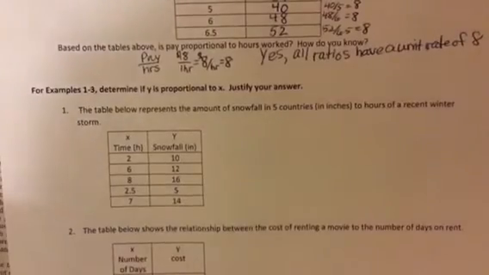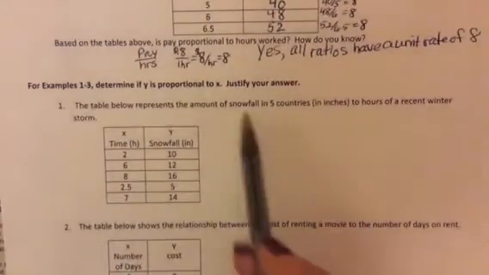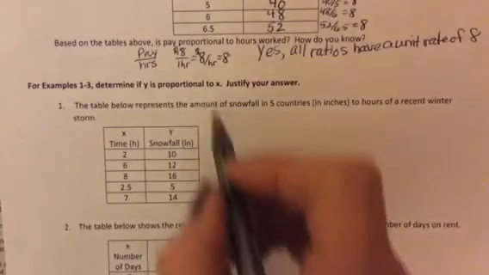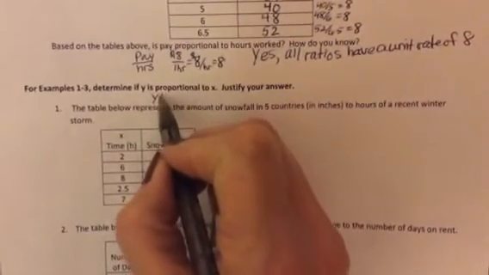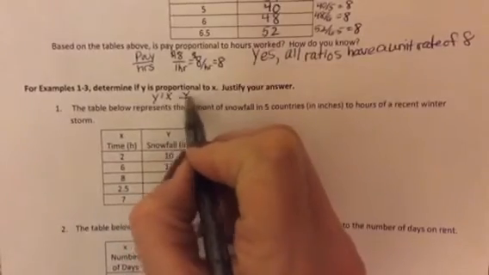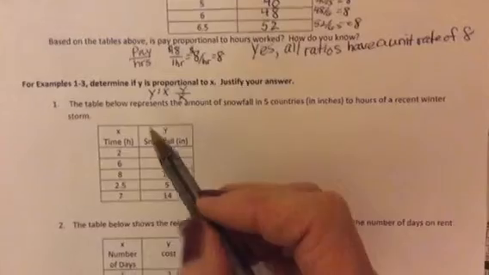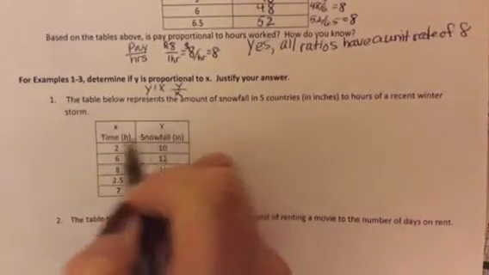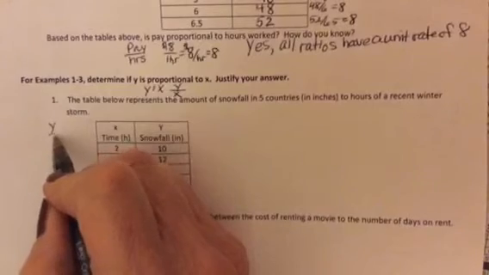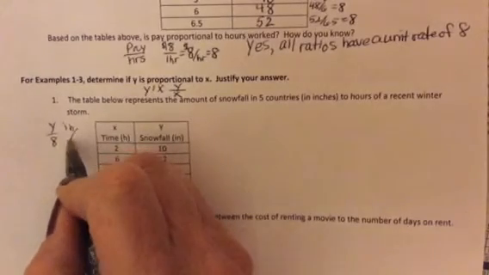Okay, so now in our other tables it says determine if y is proportional to x. Justify your answer. So the only difference is now they're saying y proportional to x, which means y to x, or y over x. So if we have y over x, that's going to be inches per hour, which is how we would calculate the snowfall, the rate of snowfall. So let's do each one of these.